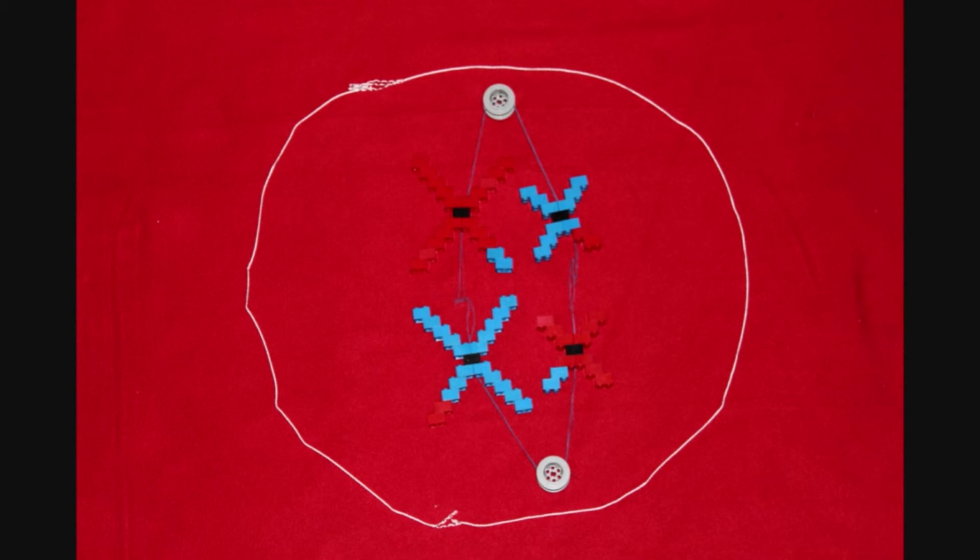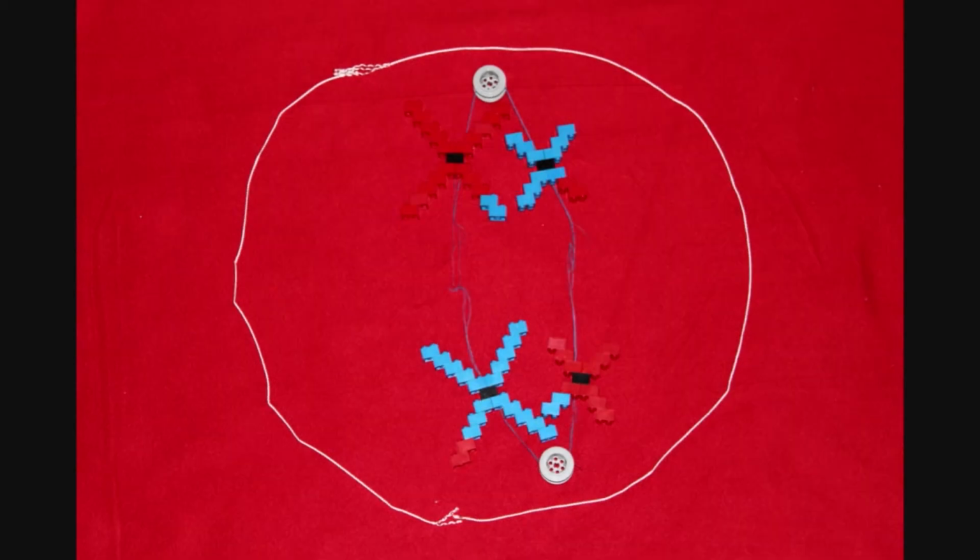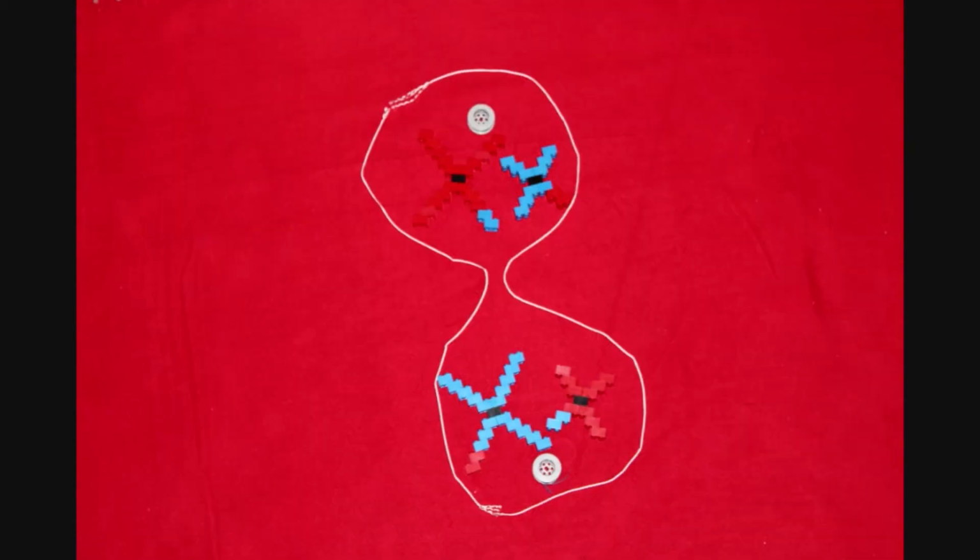The next stage is metaphase 1. This is very similar to metaphase in mitosis. Here, the homologous chromosomes attach themselves to the spindle fibers and line up along the equatorial plate. In anaphase 1, the homologous chromosomes move toward opposite poles. This is called segregation. This is when the reduction division occurs. One member of each homologous pair will be found in each of the new cells.